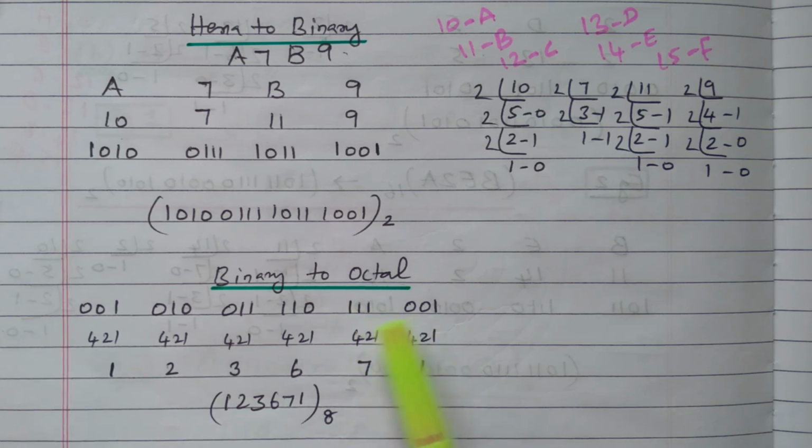So according to the value, if all ones are there, we need to add 4 plus 2 plus 1, right? If any digit is 0, that corresponding weightage will be 0. Here only 1 is there, meaning 1. Here the first 2 digits are 1, meaning 4 plus 2, 6, right? Now combine all these values: 1, 2, 3, 6, 7, 1 base 8. So this is nothing but the octal equivalent of the given hexadecimal number, right?